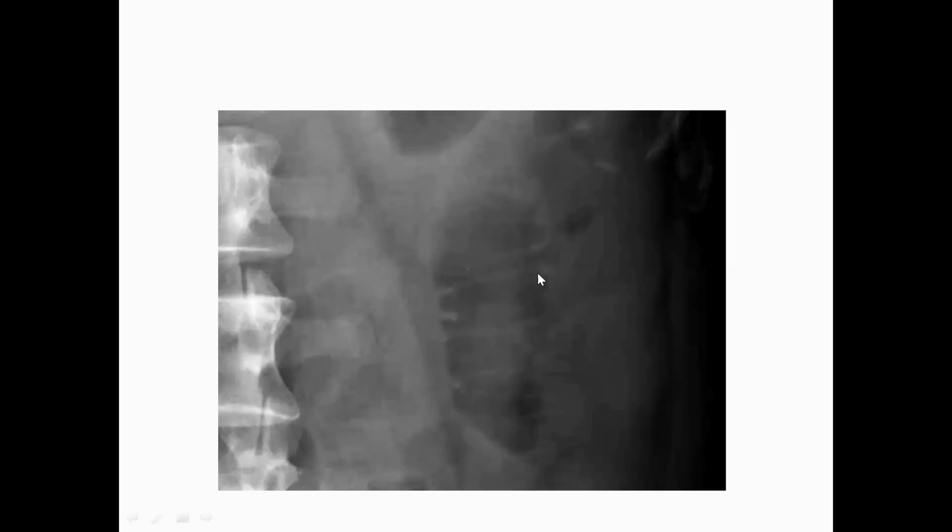Valvulae conniventes, which are the mucosal folds that cross the full width of the bowel. If you see this mucosal fold crossing the full width of the bowel, this is one of the features of the small bowel. Also, the diameter of the small bowel needs to be less than 3 centimeters.